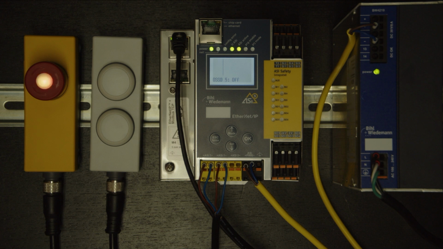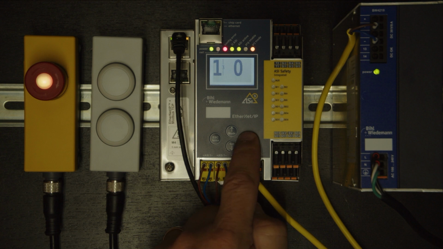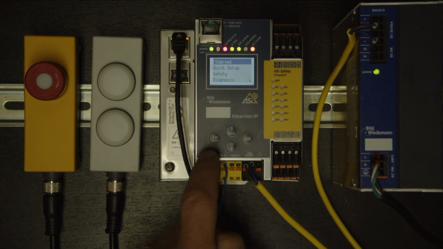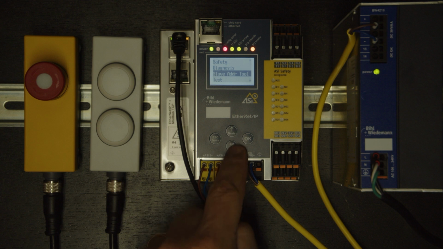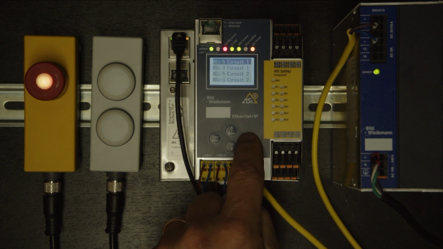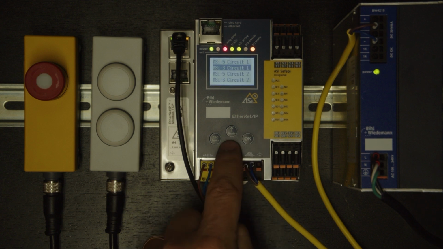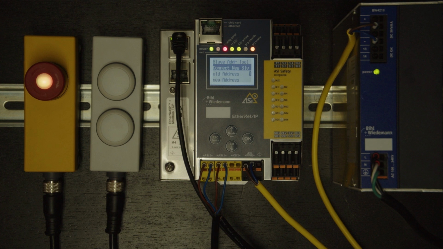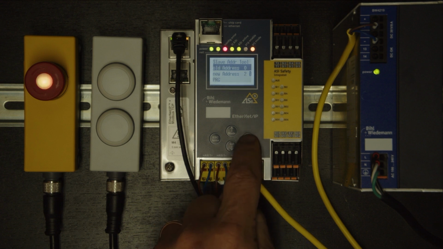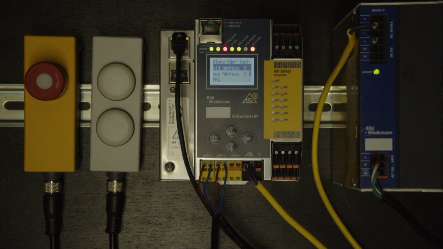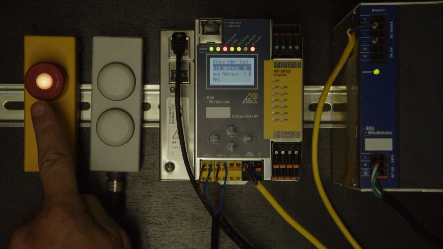All right, so we need to change its address, and let's go ahead and go back into the menu and do that. Okay, so we're going to scroll down to the slave address tool. All right, and again, we're in ASi 3 Circuit 1. Okay, so the old address, we want to connect a new slave. Okay, the old address is 0, right? Because that's what this guy currently is, 0.